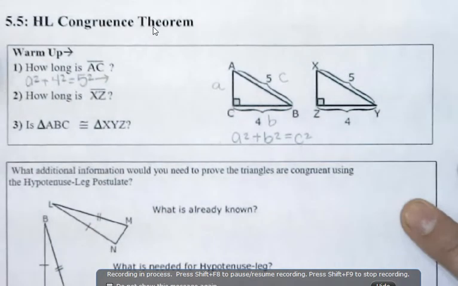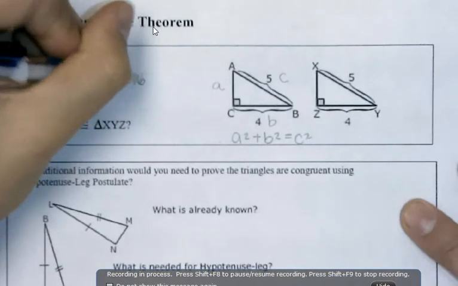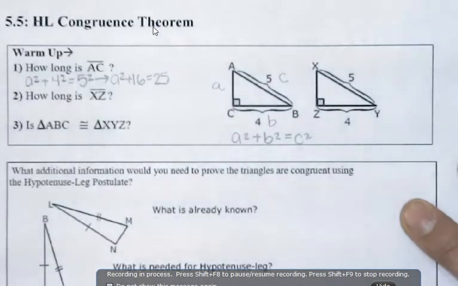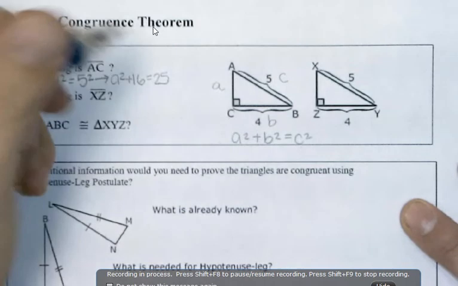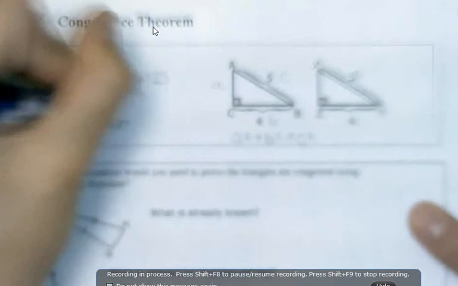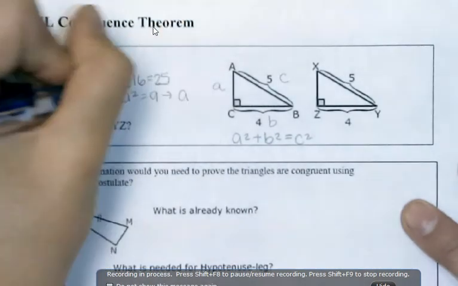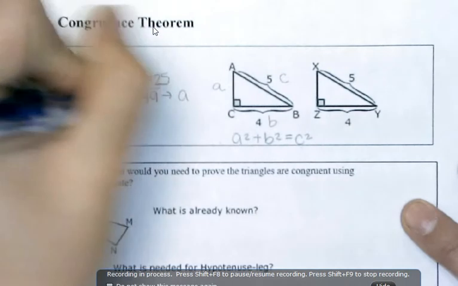So here I have A squared plus 16 is equal to 25. I subtract 16 over. 25 minus 16, I get 9. If I take the square root of both of them, I get A is equal to 3.